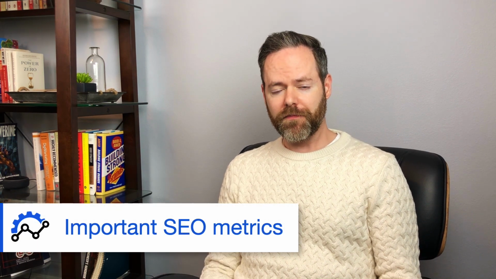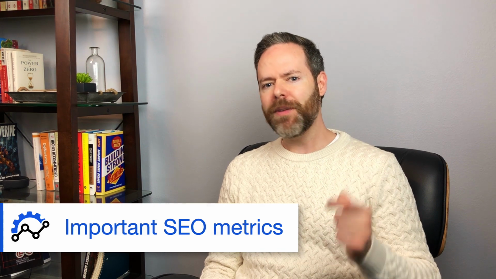So lastly, you've got all your on-site tactics done. You've got tons of off-site work completed. How do you measure your results? Let's take a look at some of the common KPIs that you can use to measure the results of all the SEO activities that you've done.